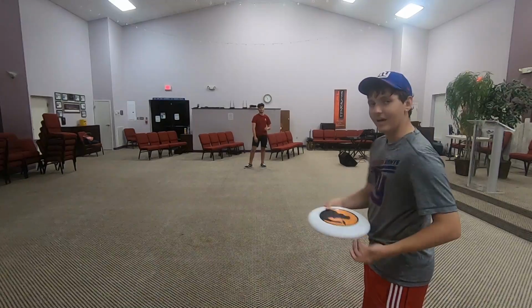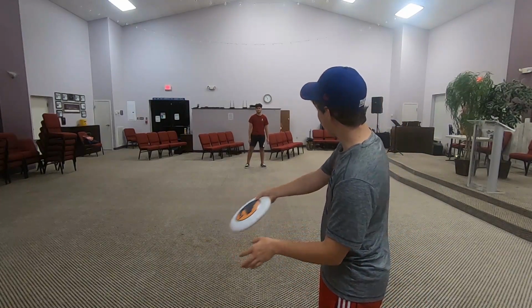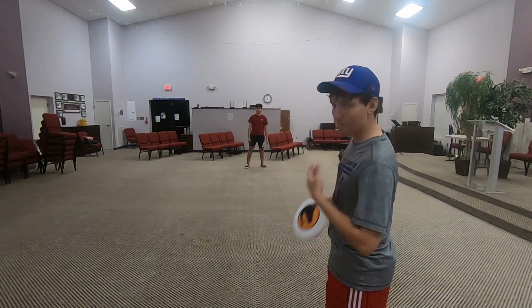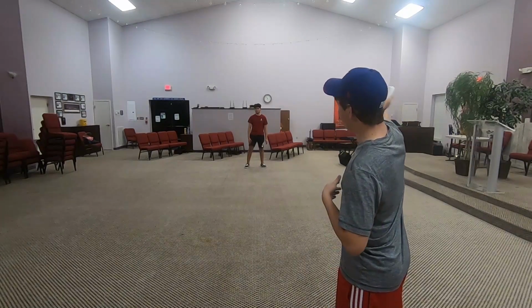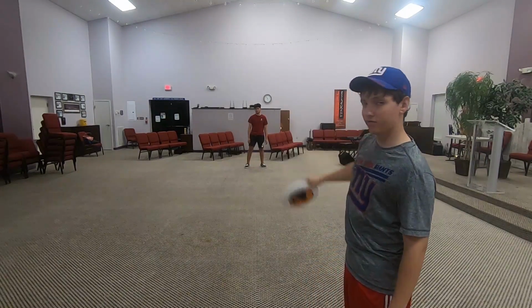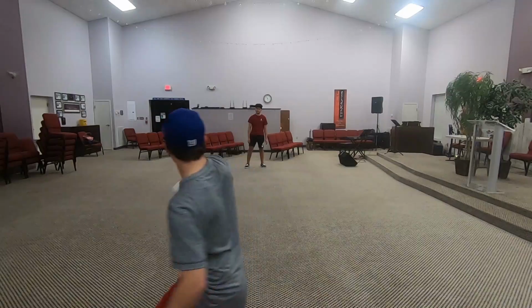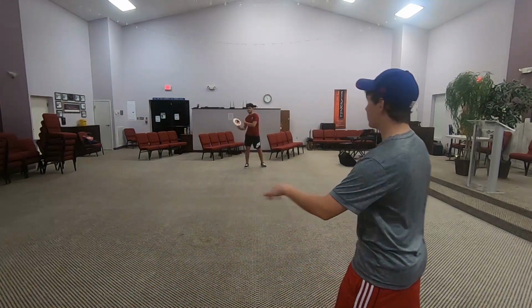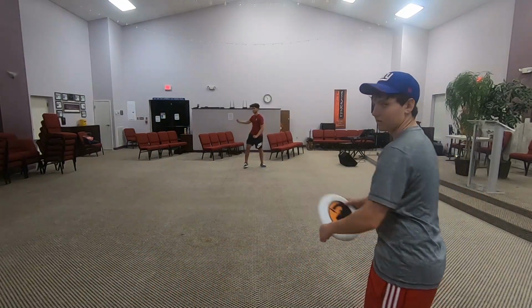Whereas if I throw an inside out backhand, it's going to come from my right side to the left of Anthony, and then come back and try to hit his left shoulder, and that would look like this. It just has to do with the flight pattern of the disc.